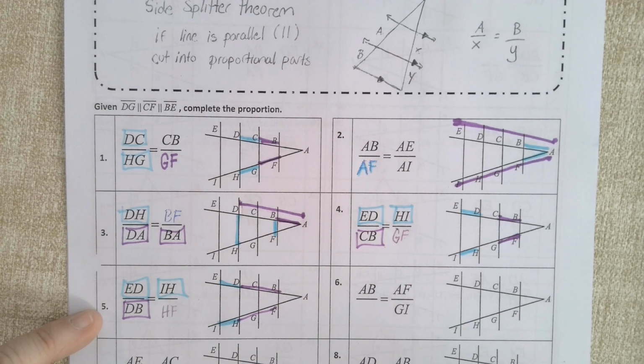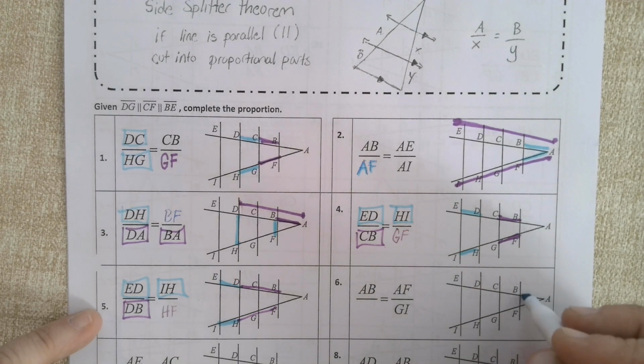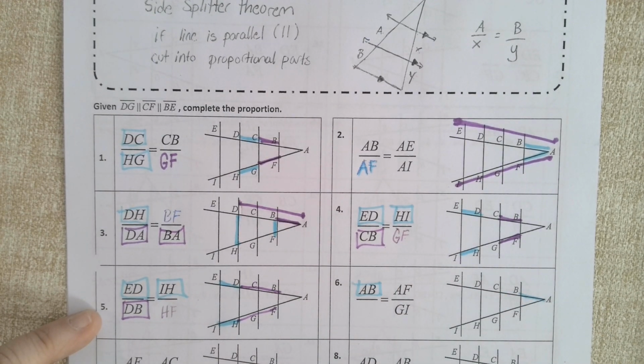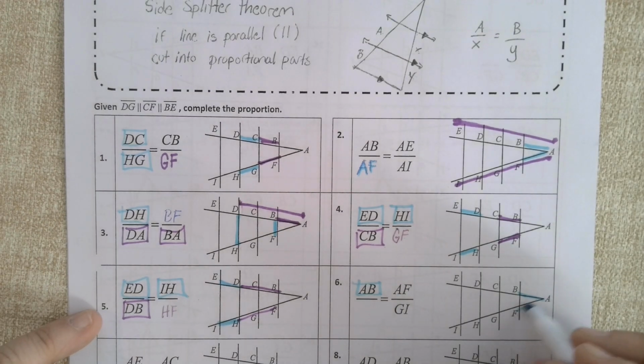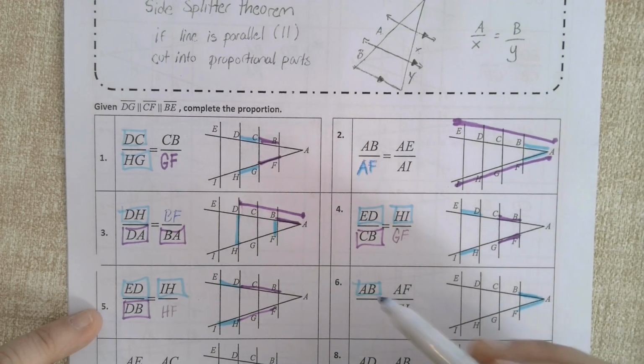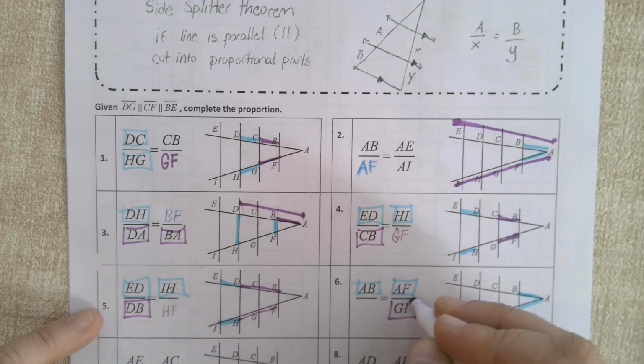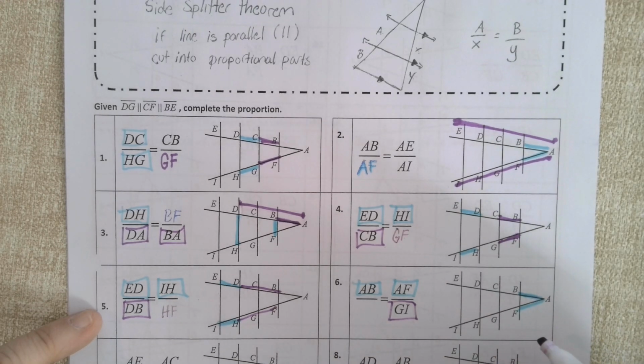And the last one for number 4, did you get GF? You should have gotten GF. Okay, so looking at this one, we have AB, and then we don't know what the one underneath it is. And then we're talking about AF, and AF would be the corresponding part to AB.